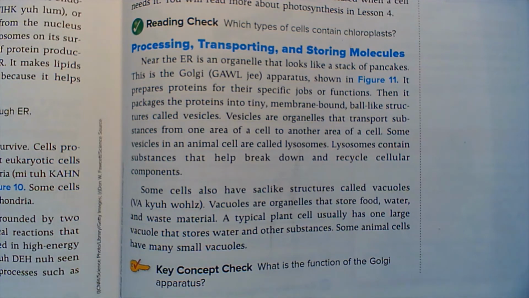Lysosomes contain substances that help break down and recycle cellular components. Some cells also have sac-like structures called vacuoles. Vacuoles are organelles that store food, water, and waste material. A typical plant cell usually has one large vacuole that stores water and other substances. Some animal cells have many small vacuoles. So often when you see a plant cell, you'll see a huge vacuole that takes up most of the cell.